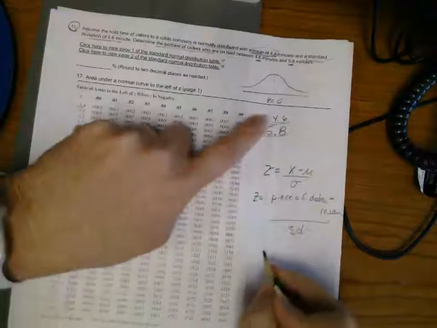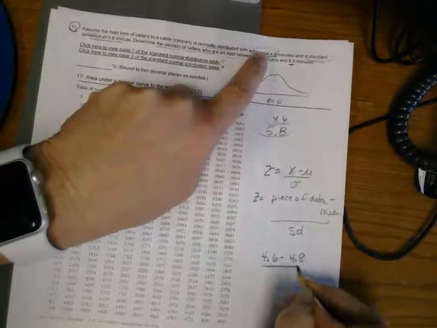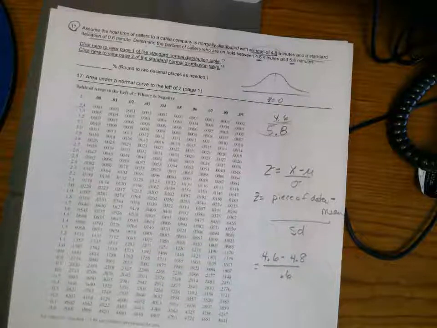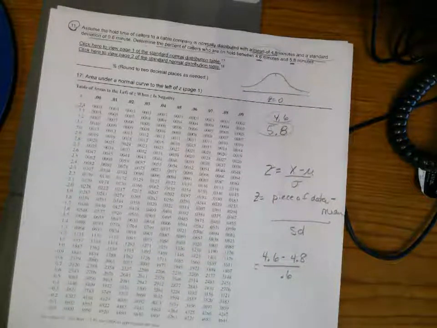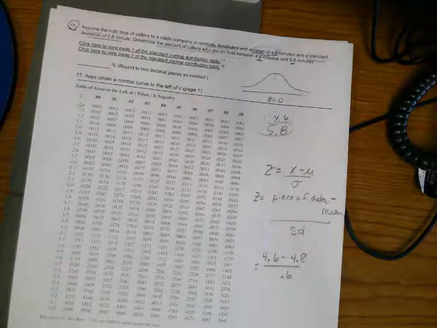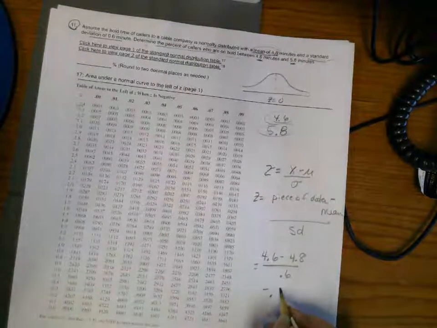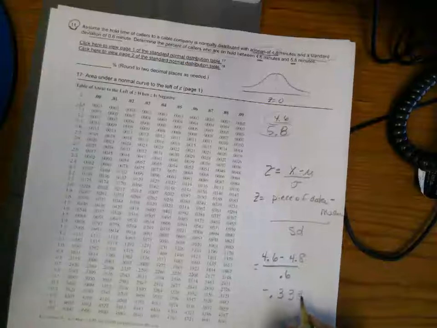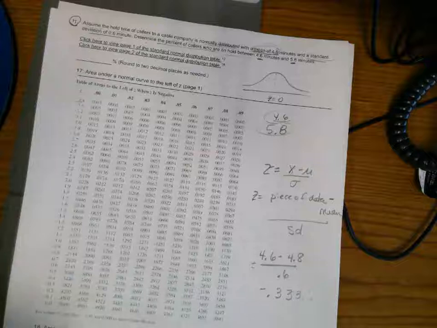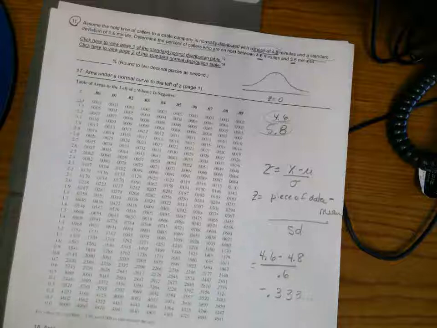So the piece of data, we'll start with 4.6. We'll have to do both of these. Subtract the mean, which was given as 4.8, over the standard deviation of 0.6. So we go to our calculator, type that in, 4.6 minus 4.8 equals, and then divide that by 0.6, you'll get negative 0.3 repeating. Now we take that as a z-score. That's now converted to a z-score, and we can use our table of values.